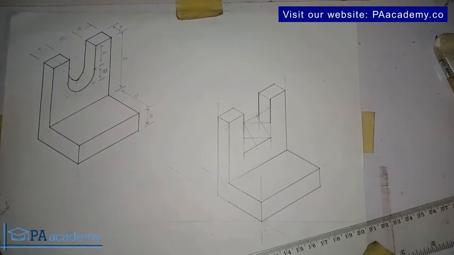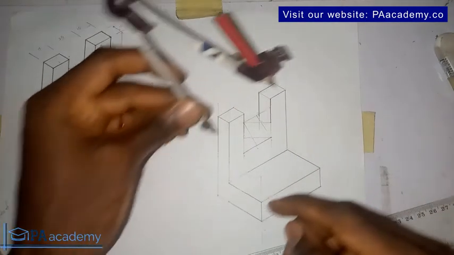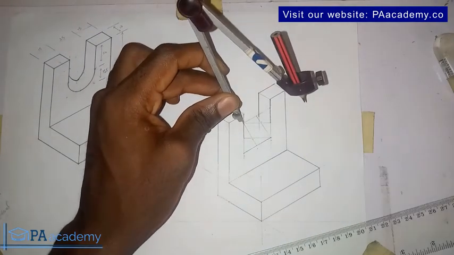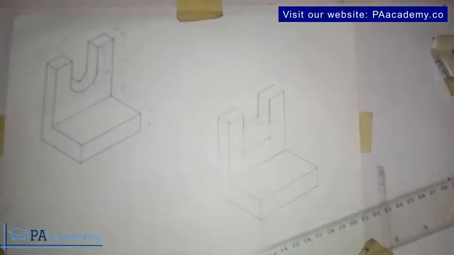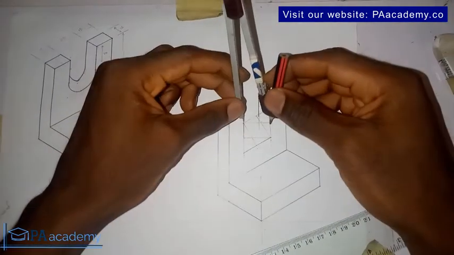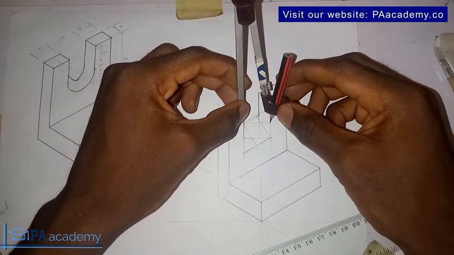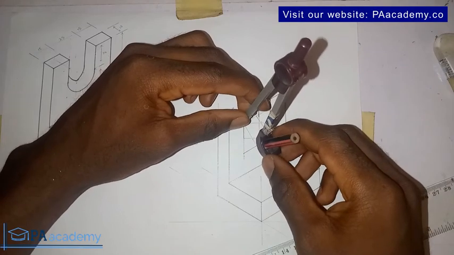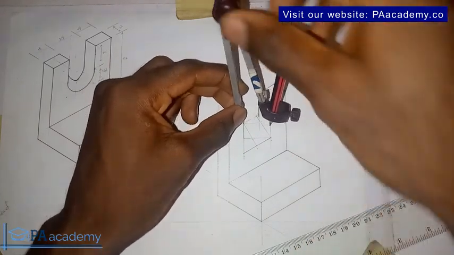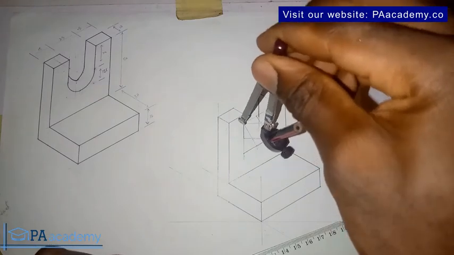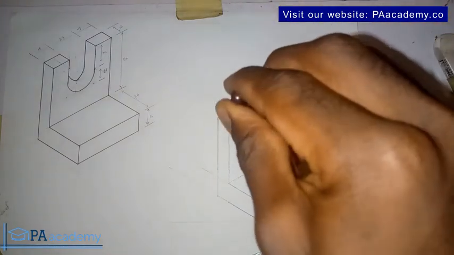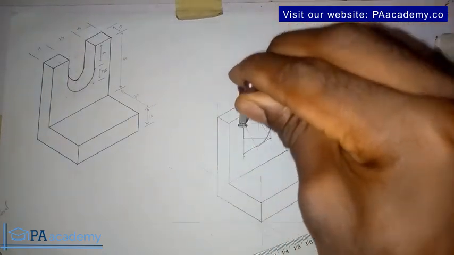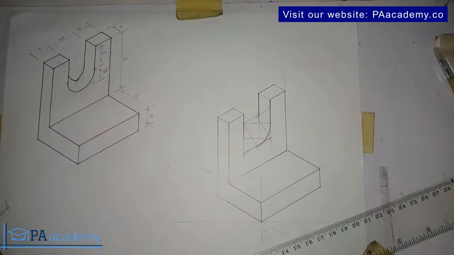So now we are going to bring in our compass. We place it here, and then from here we are going to draw a curve from here to here. That means from this point to this point. So you adjust it to this point, just to make sure that it gets there. So we've gotten one side of the curve.